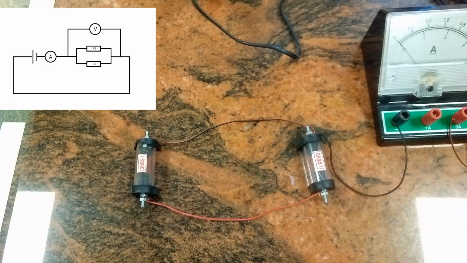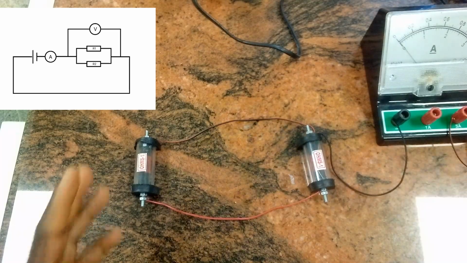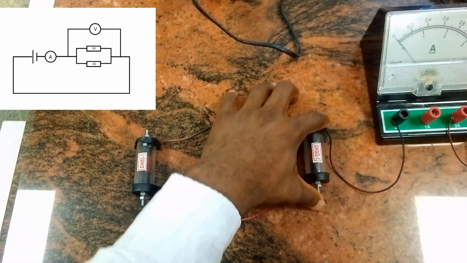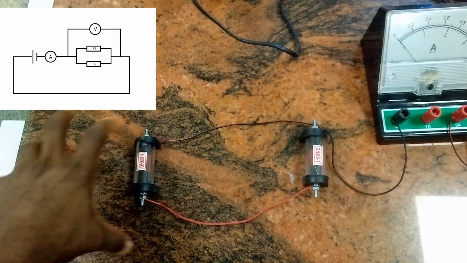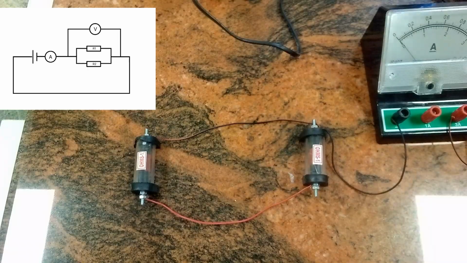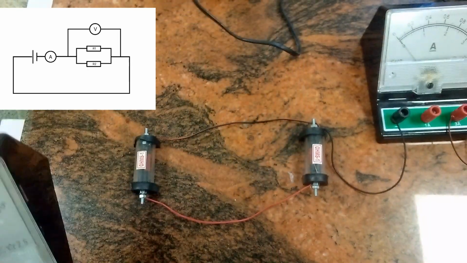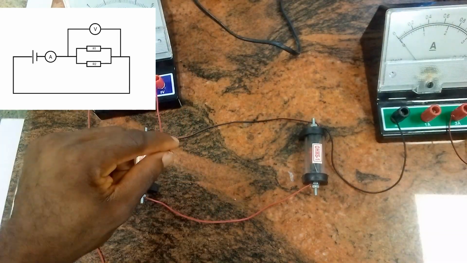But before I close the circuit, remember we need to connect the voltage to the circuit so that we can be able to read the voltage across the parallel placed resistors. So we are going to connect the voltmeter in parallel to the resistors. So this is my voltmeter. What I'm going to do is connect it in parallel. This is the positive terminal of the voltmeter.